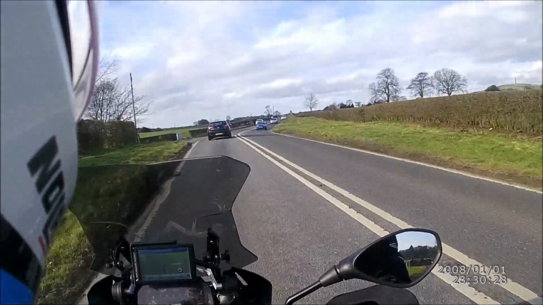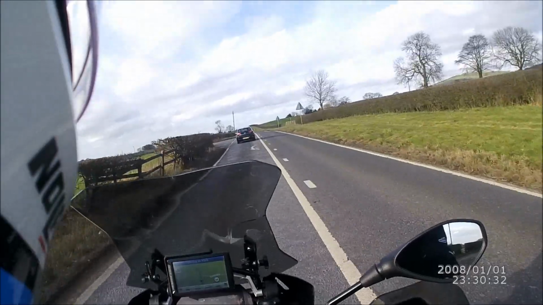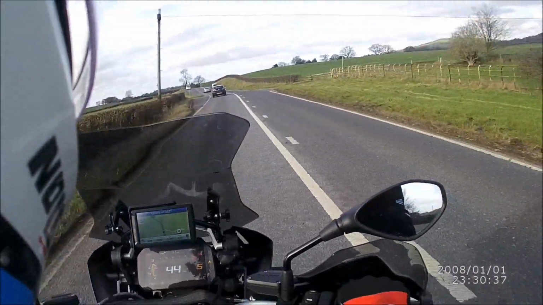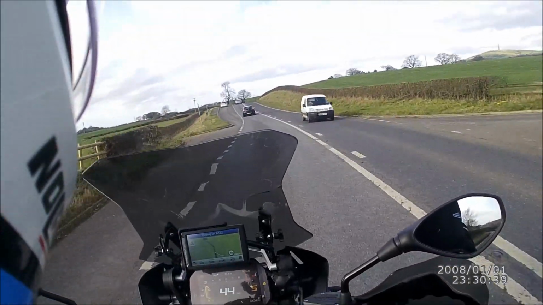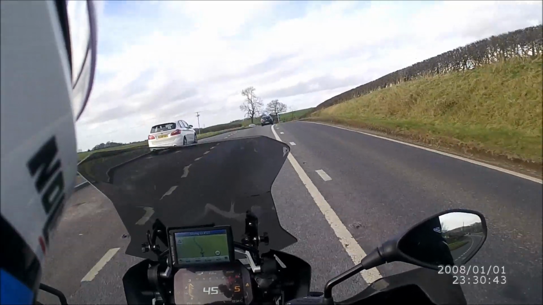I know from local knowledge there's not much opportunity to do any overtaking on this section of road because we've got solid white lines against us. We've also got a parked car to the near side, so IPSC, the information is there, and I've already got my position, so there's no need to change anything.